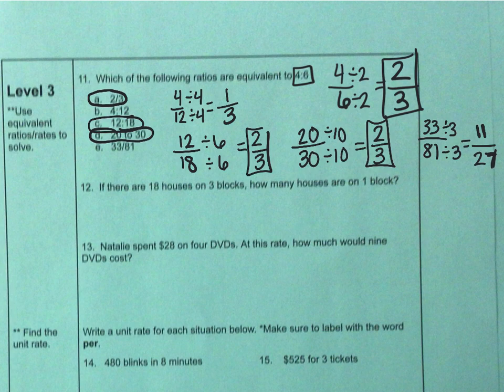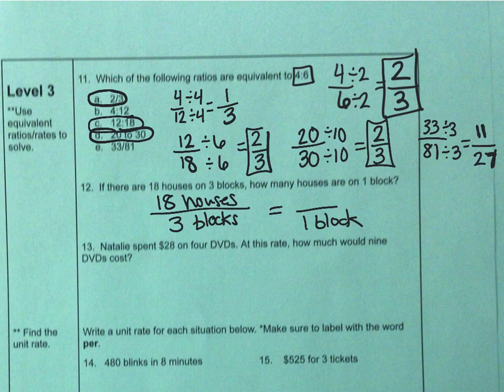All right, number 12. If there are 18 houses on 3 blocks, so they're giving me a rate right there. Rate because it has 2 different labels, correct? 18 houses on 3 blocks. Okay, and they want me to find out how many houses are on 1 block. Now, since this one's a 1, we should know that we're finding the unit rate, but we also still want to remember this equivalent fraction idea. What do I do to 3 to get to 1?